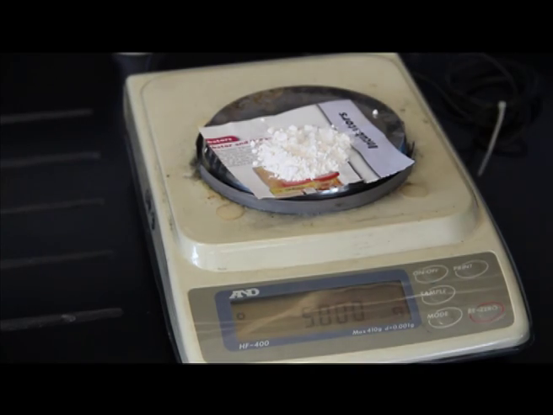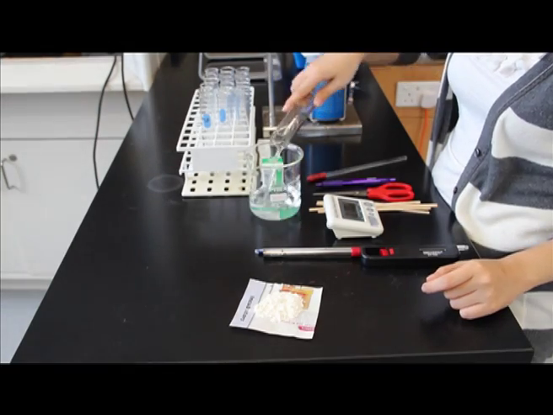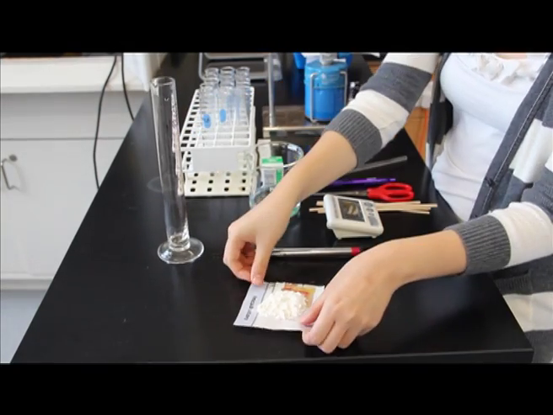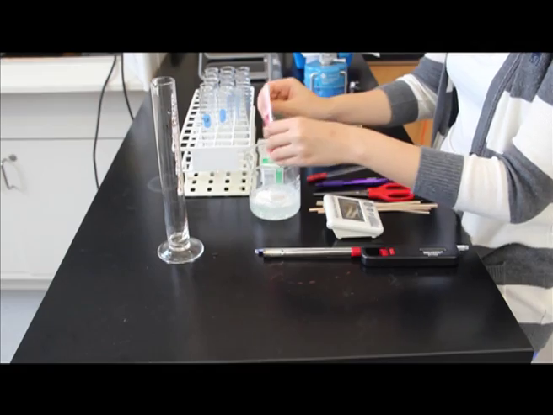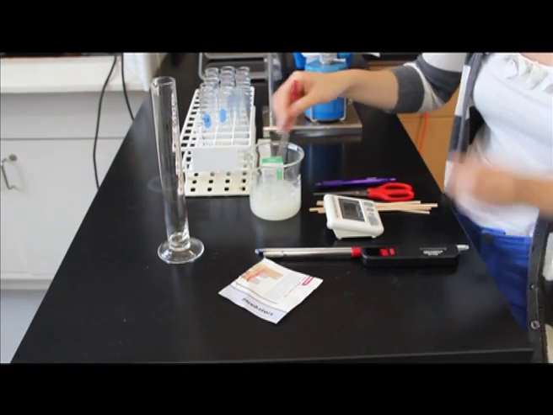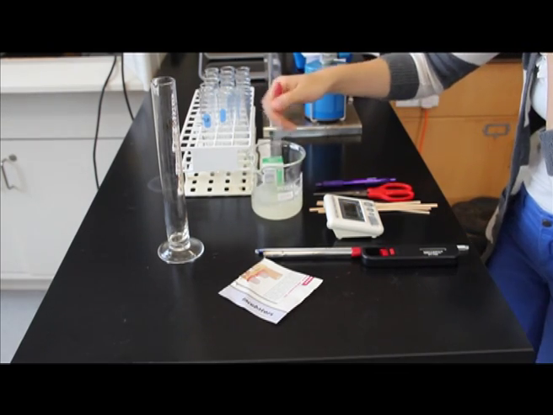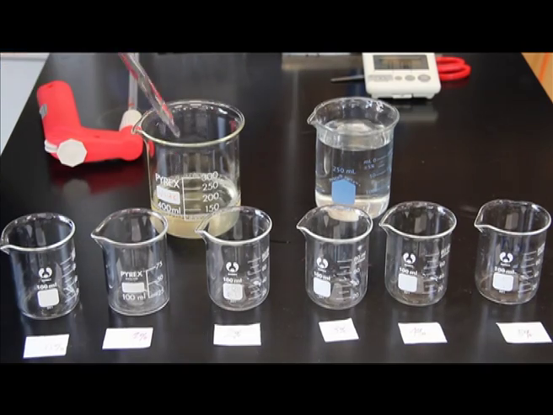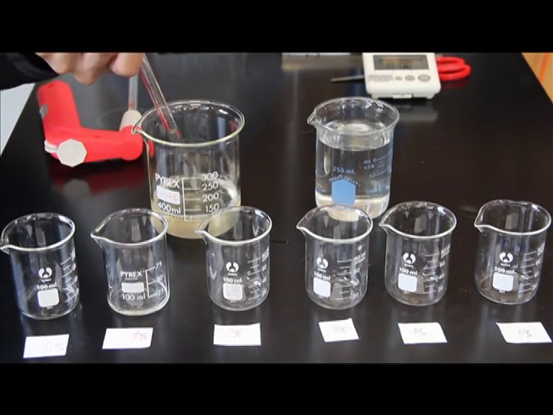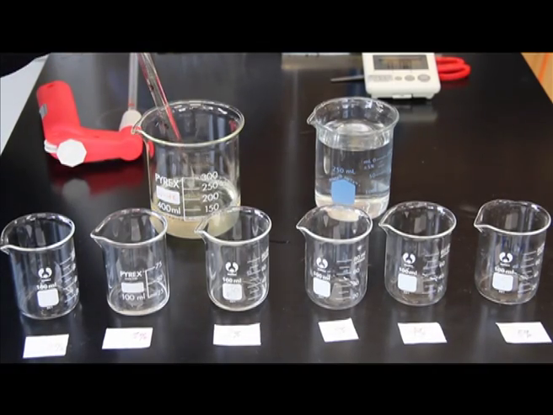As for procedure, we first weigh out 5 grams of trypsin on the balance. Then we measure out 95 milliliters of distilled water in a 100 milliliter graduated cylinder and add it into a 500 ml beaker. Dissolve the 5 grams of trypsin into the 95 milliliters of distilled water in the beaker and make the 5% trypsin solution. Label each beaker with the concentration of trypsin to be investigated. Use separate 10 ml pipettes to measure out volumes of 5% trypsin solution in distilled water. Make each concentration in clean 500 ml beakers.